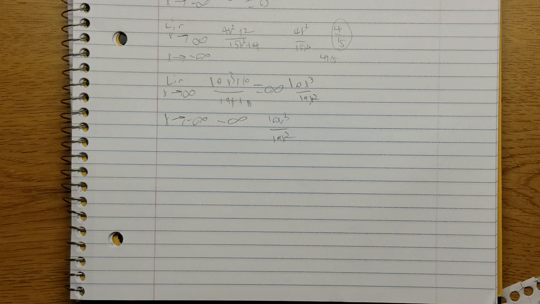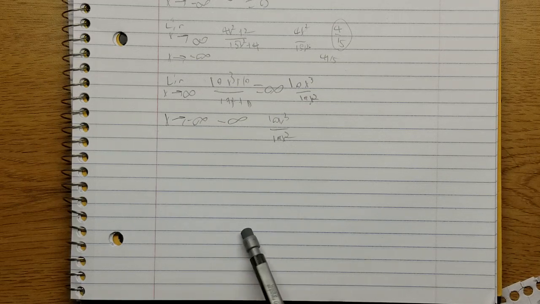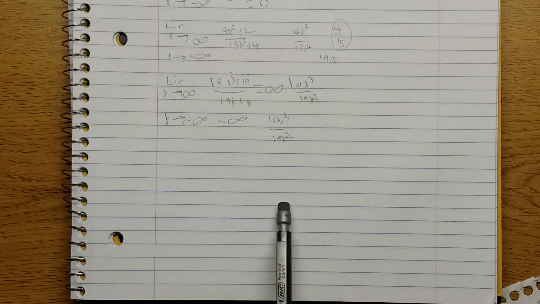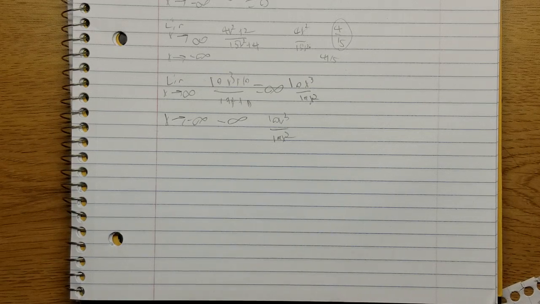You might also be asked to find vertical, horizontal, and slant asymptotes. So to find the vertical asymptotes, you simply find where the denominator is equal to 0. To find the horizontal asymptotes, if it has one, it either has a horizontal or a slant. It cannot have both. It may not have either. But to find a horizontal asymptote, you examine the function as x approaches negative infinity and infinity.